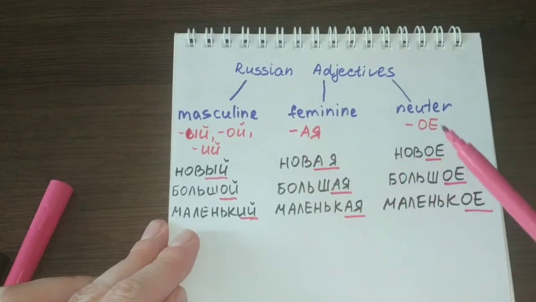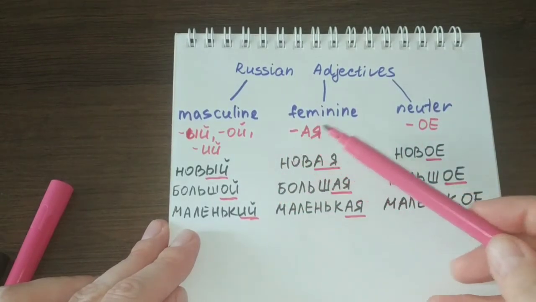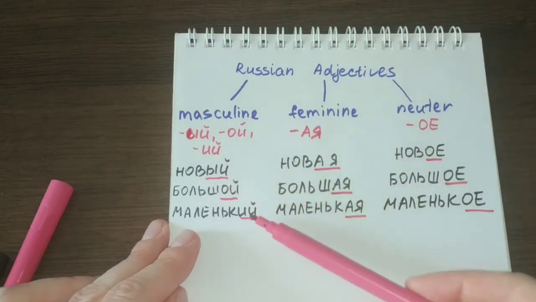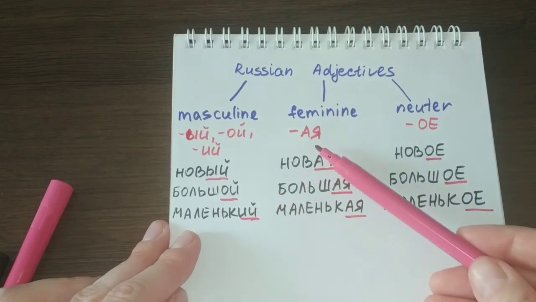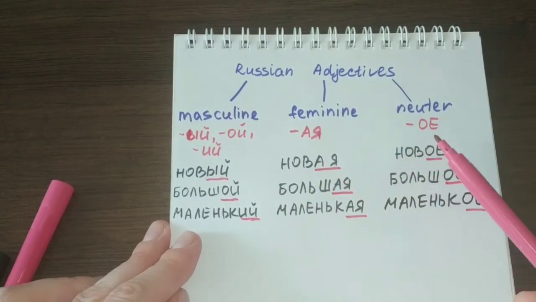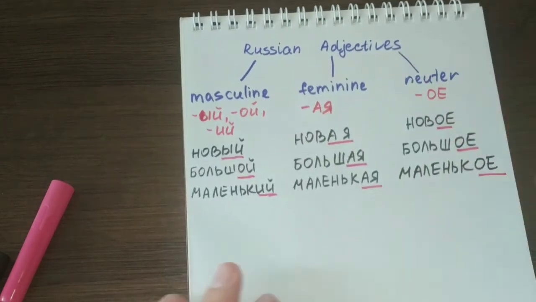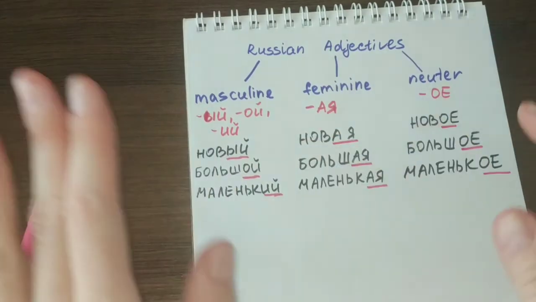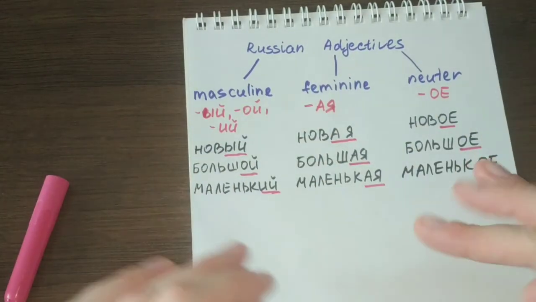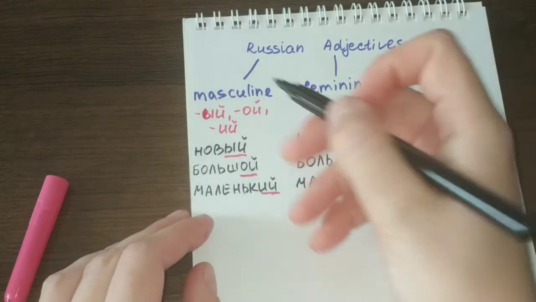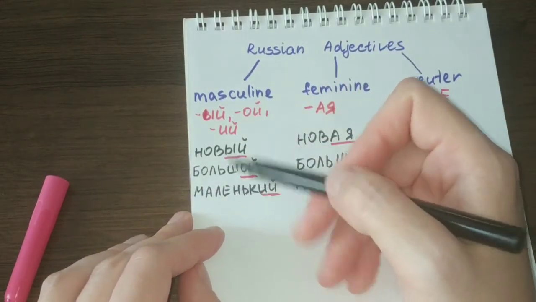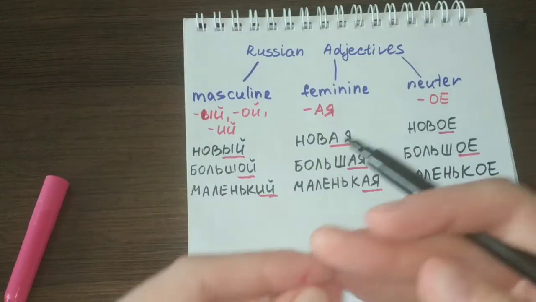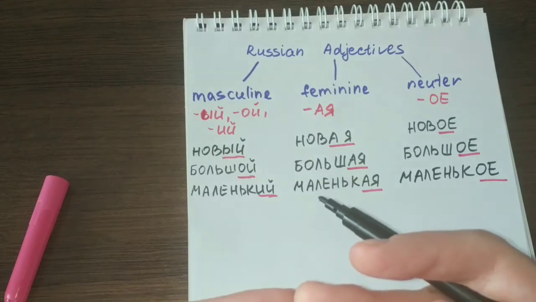It is very easy to transform it into a feminine and a neuter gender adjective just by dropping the default masculine ending, and adding aya for feminine gender and oye for neuter gender. Let me give you some word combination examples, for example, how to combine these adjectives with a noun. If we have a masculine gender noun, we have always to combine it with a masculine gender adjective. So both noun and adjective have to be of a masculine gender.